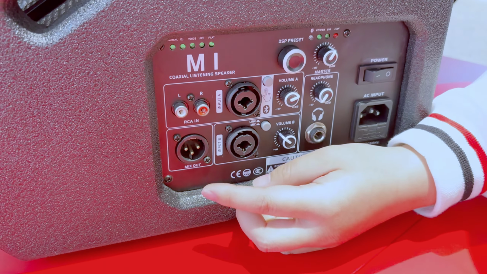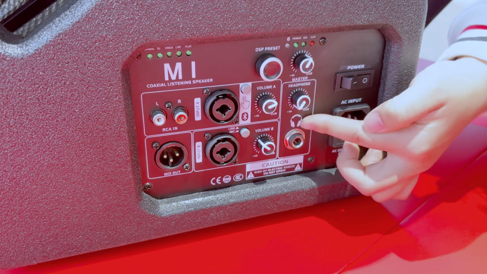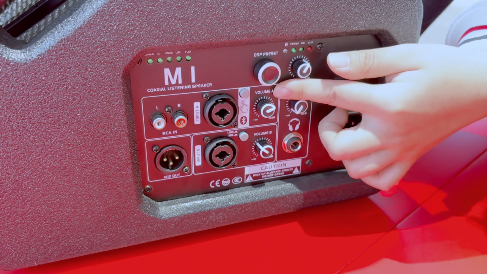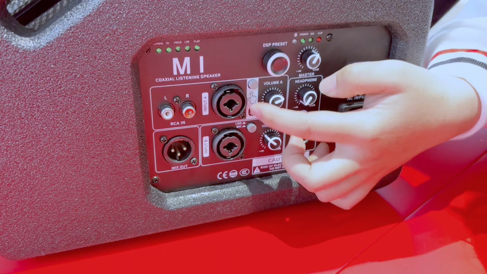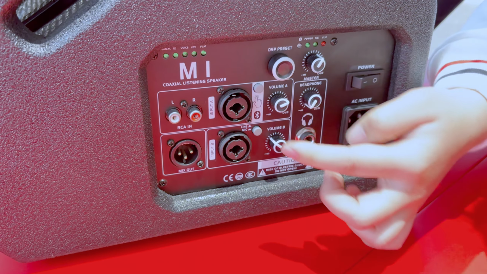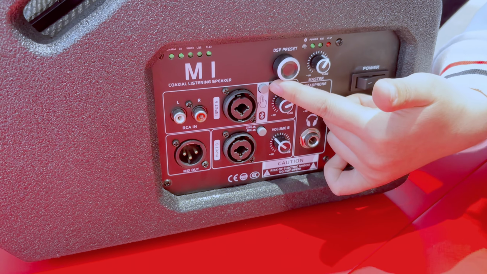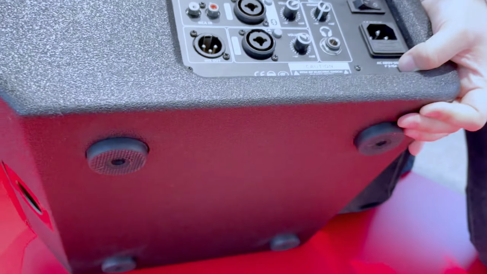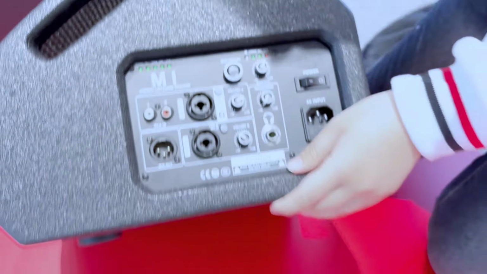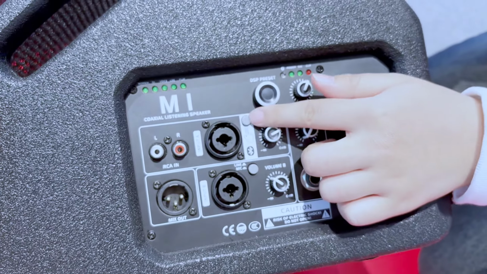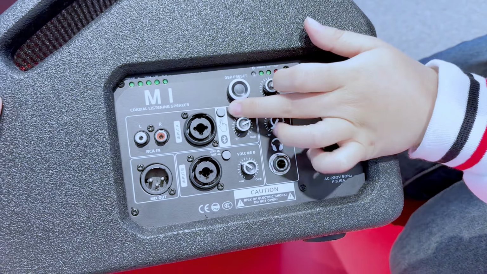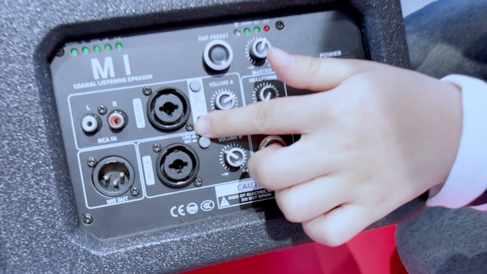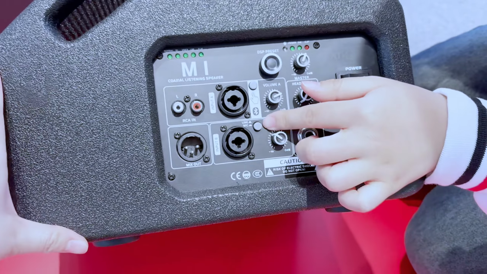And also we offer you the headphone input here, and the volume A, B, and also we offer you Bluetooth. If you press the button, it changes to Bluetooth mode. Let me flip it over so you can see more clearly. When you press it, it changes to Bluetooth mode, and press it again, it will exit Bluetooth. And also you can see this is a line or mic switch here. You can change it if you want.